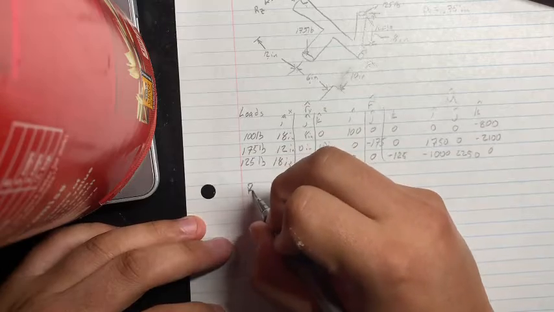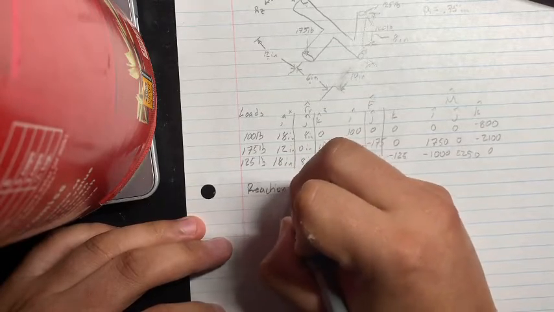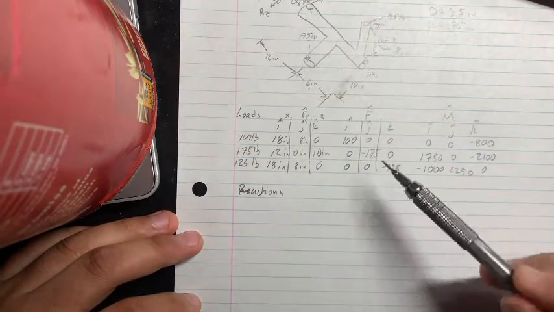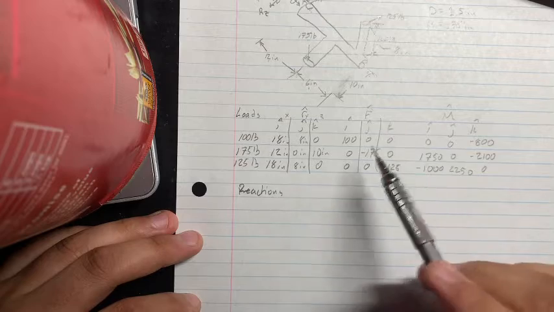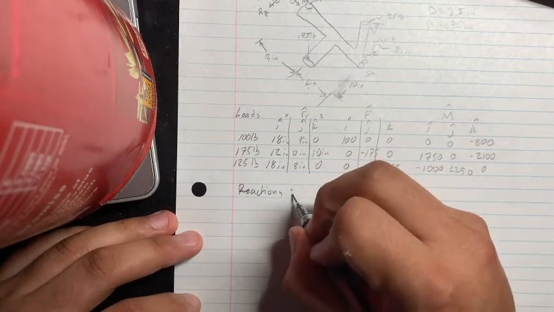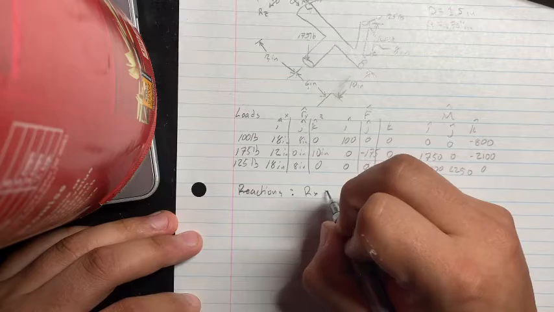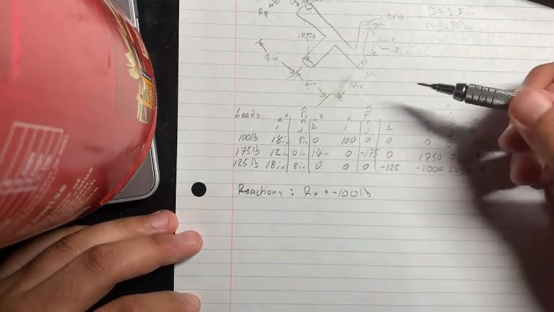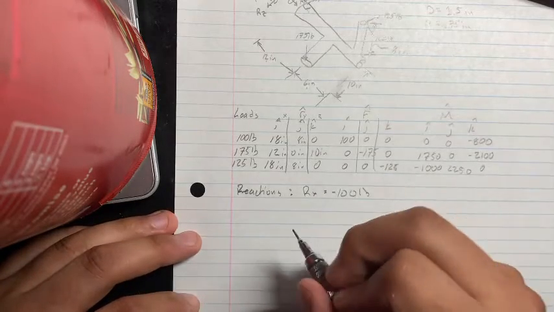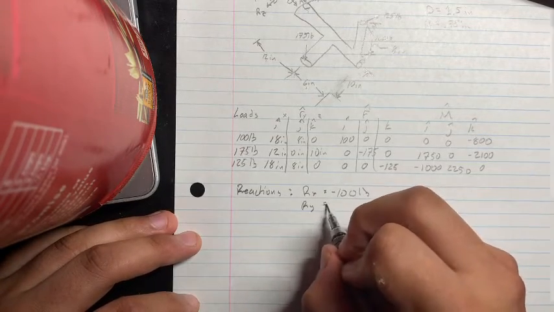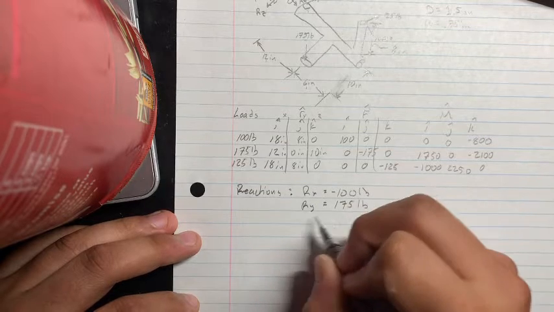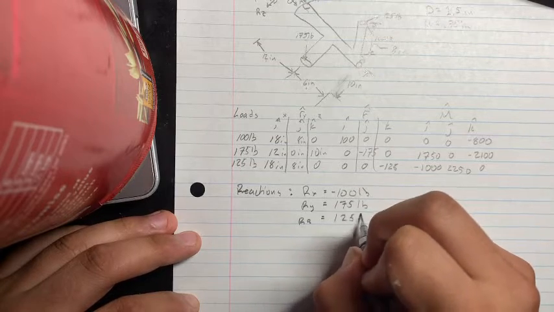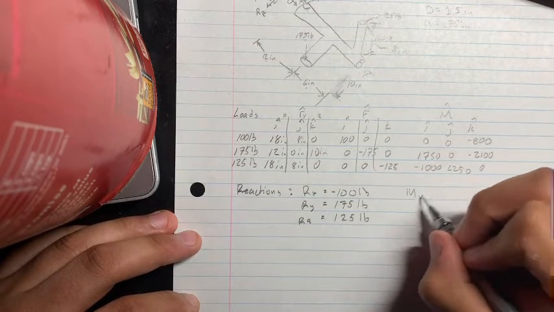You want to find the reactions. And the reactions are basically what H does to counteract each of these, be it forces or moments. So the reaction Rx equals negative 100 pounds, because if it acts 100 in the positive direction, it reacts in the negative way. Ry equals 175 pounds. Rz equals 125 pounds. And then Mx.